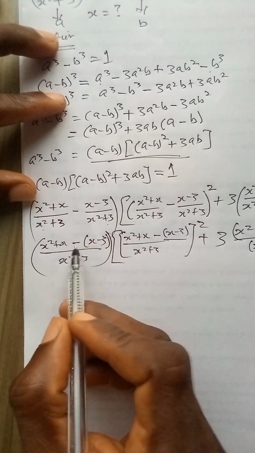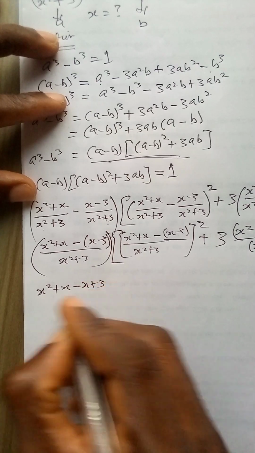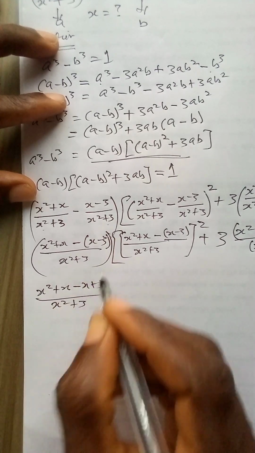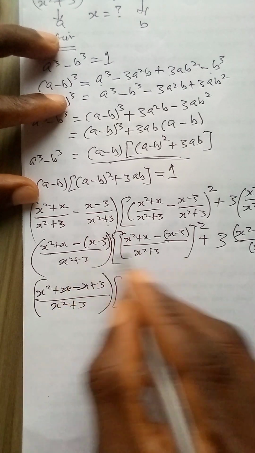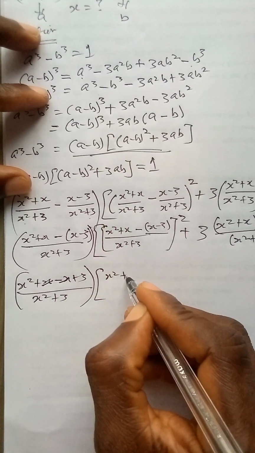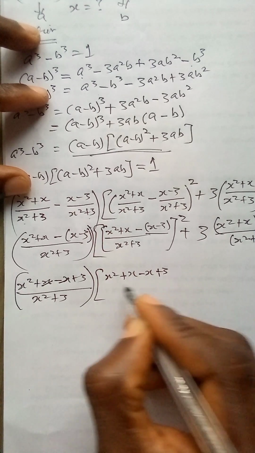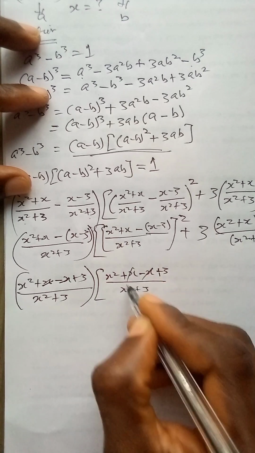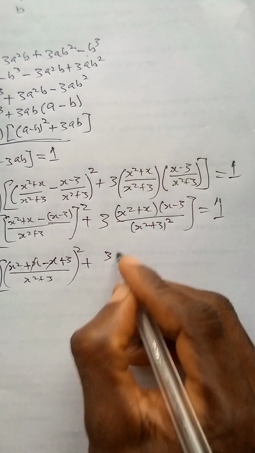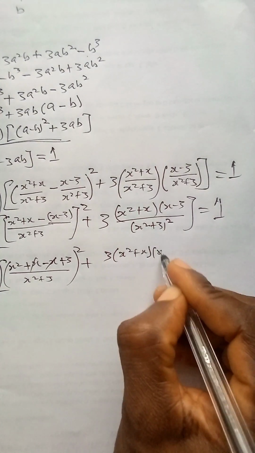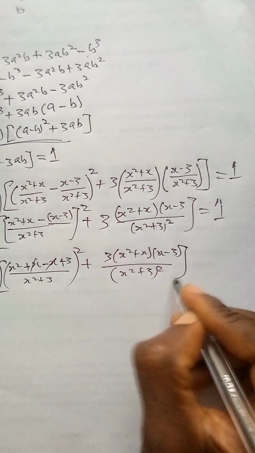Now let us open this bracket. If we open this bracket, we'll have (x squared plus x minus x plus 3) all over (x squared plus 3). This and this will cancel out. The same thing will happen here since these two terms are the same. X squared plus x minus x minus 3 plus 3 rather, all over x squared plus 3. This and this will cancel out. Let's square this. Plus 3 times (x squared plus x) and (x minus 3) all over (x squared plus 3) squared is equal to 1.